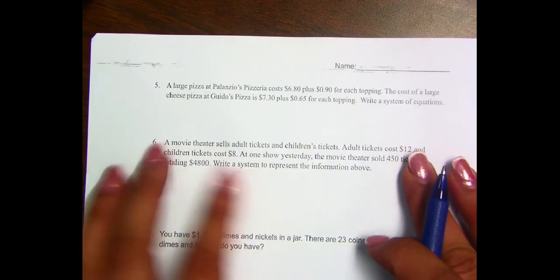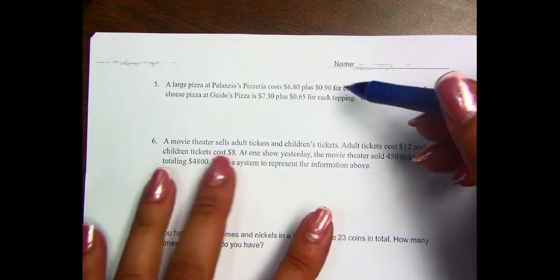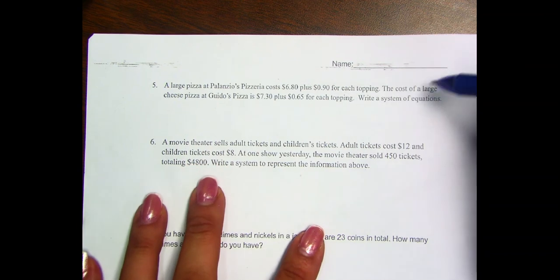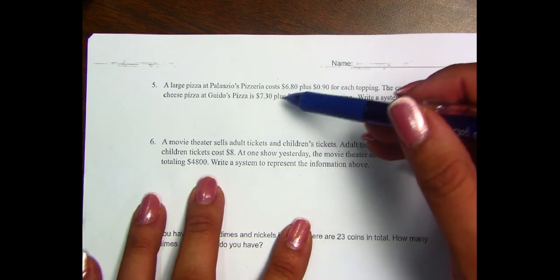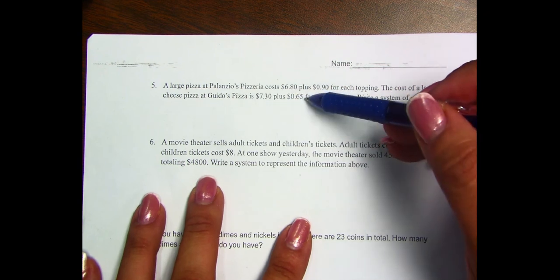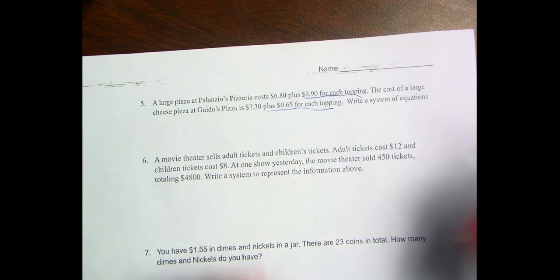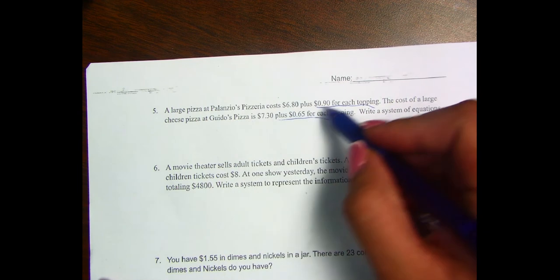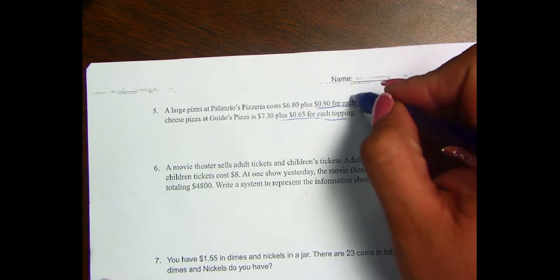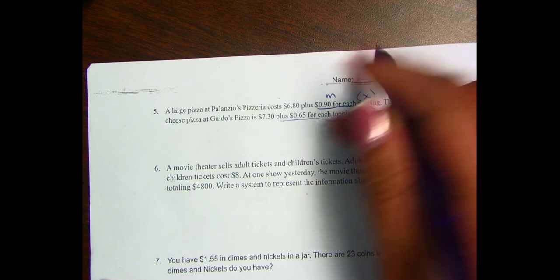So number 5 says a large pizza at Palancio's Pizzeria costs $6.80 plus 90 cents for each topping. The cost of a large cheese pizza at Guido's Pizza is $7.30 plus 65 cents per topping. So this goes back to remembering how to write equations, but now you're writing 2 in one example. So the first one will say per or for each. Remember, this will be your m, because this is the one that is per something for x.